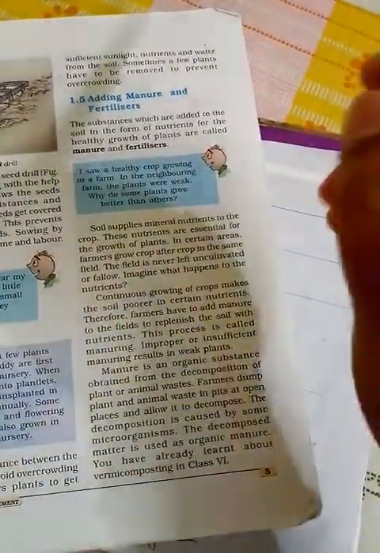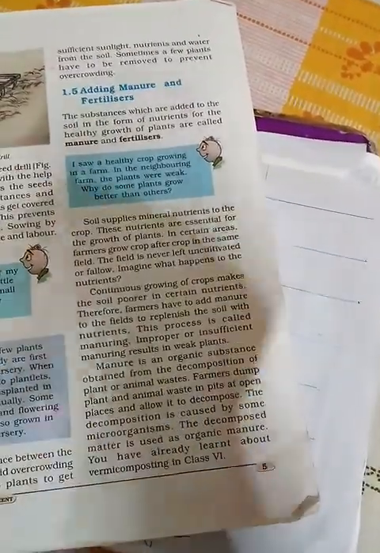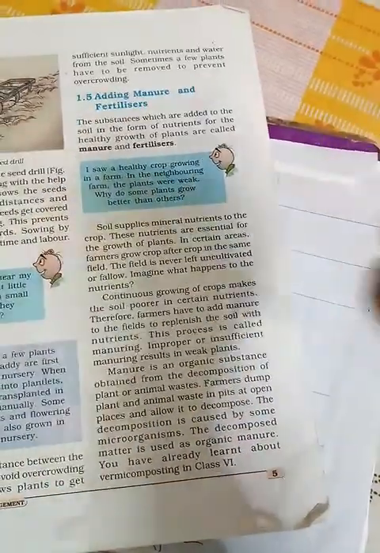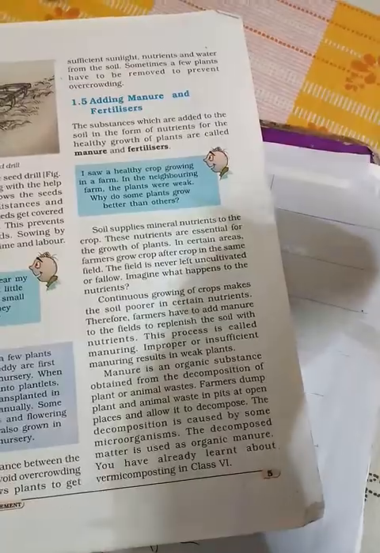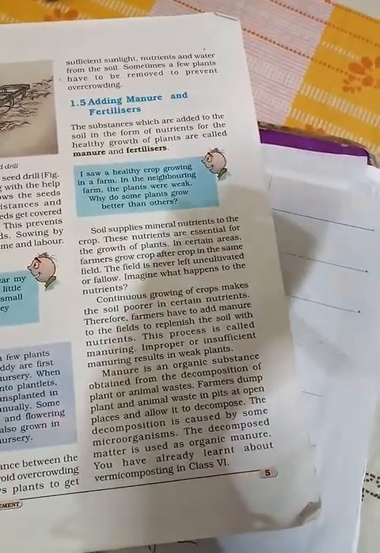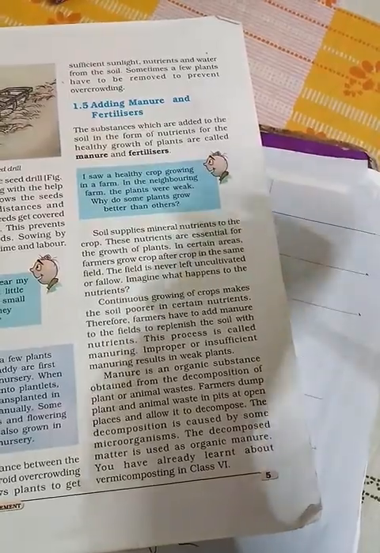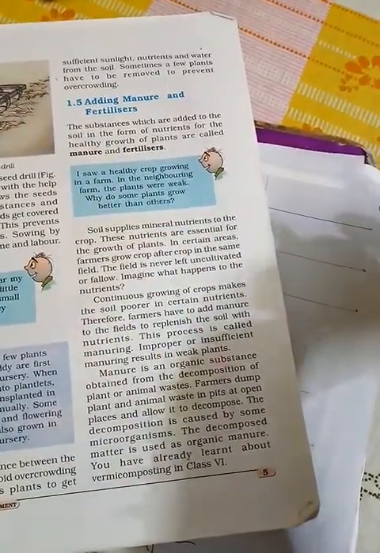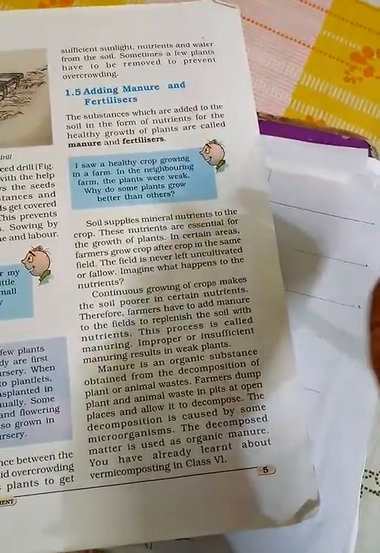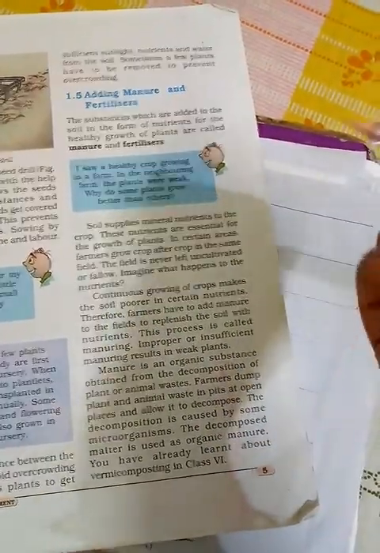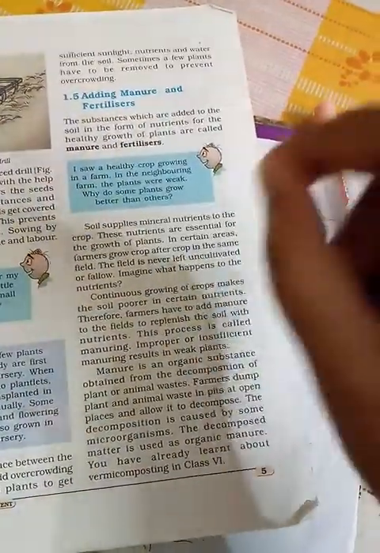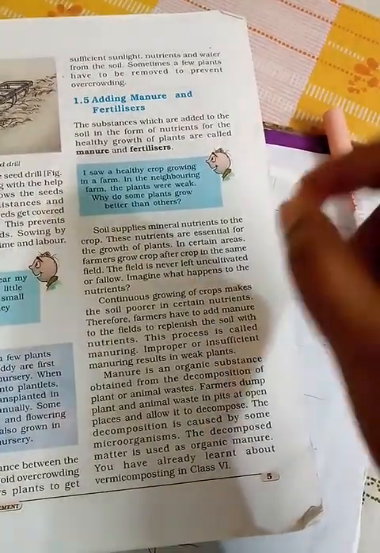Now, manure. Manures are organic substances which are obtained from the decomposition of plant and animal waste. These wastes can also be household waste, like vegetable leftovers or unused water used for washing utensils and so on. The farmers dump these waste products in an open pit and allow them to decompose. You have already studied the process of vermicomposting in class 6. A similar mechanism is used to create the manure.